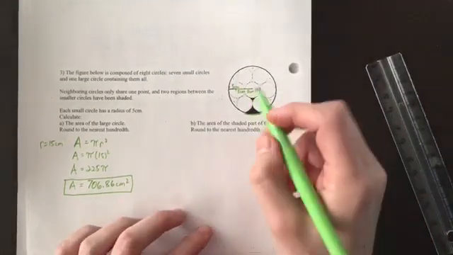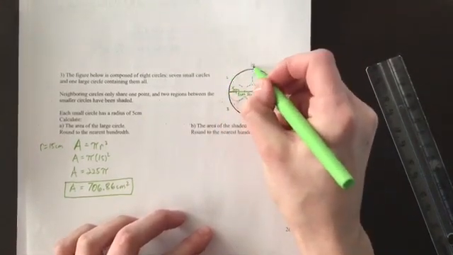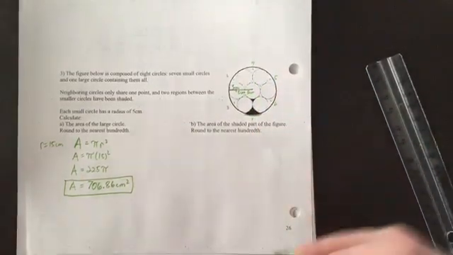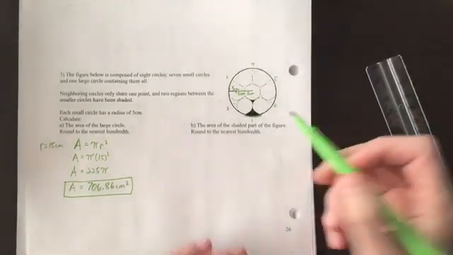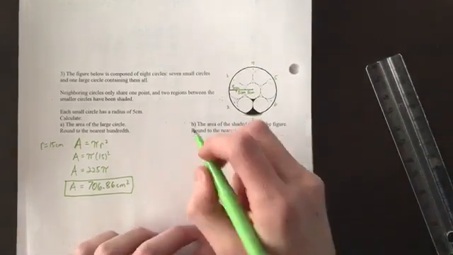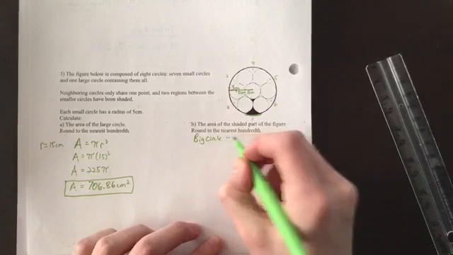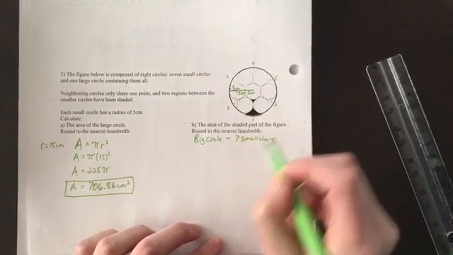But what we can realize is that there's 1, 2, 3, 4, 5, 6 of these little gap segments. So we can find the area of all the gaps and then divide by 6 to get just that shaded area. To start, we're going to do the big circle minus the 7 small circles.